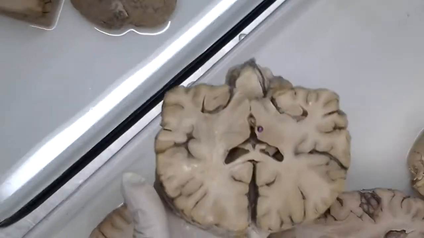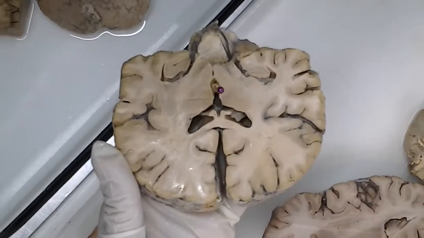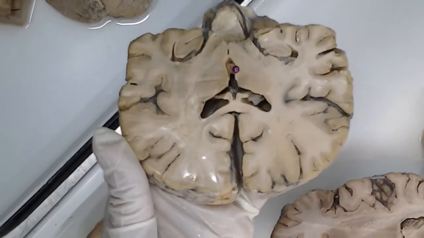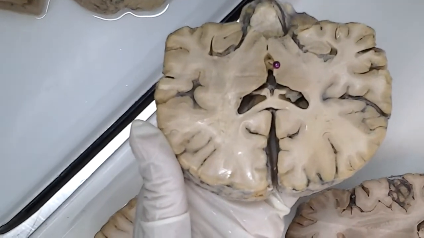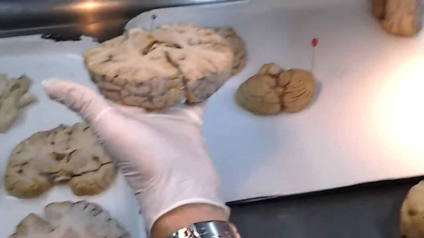Alright? Now, Ibrahim, where are we? Third ventricle. Yes. In the third ventricle. No, what's the pointer in? Is that the habenular commissure? I don't know. Interthalamic? Posterior commissure. See, it's big. Oh wow. So that's a massive one.